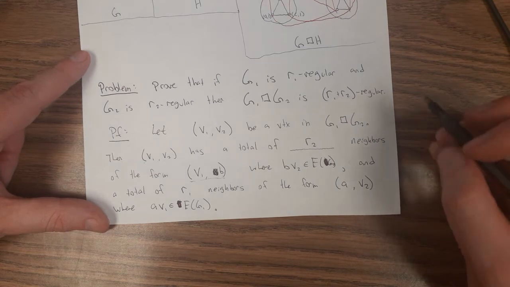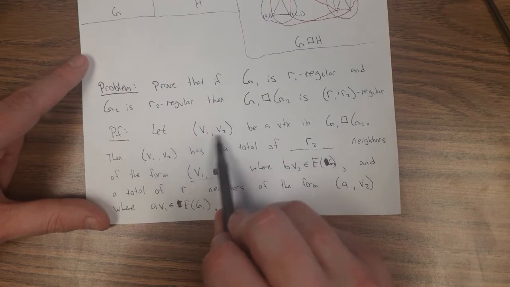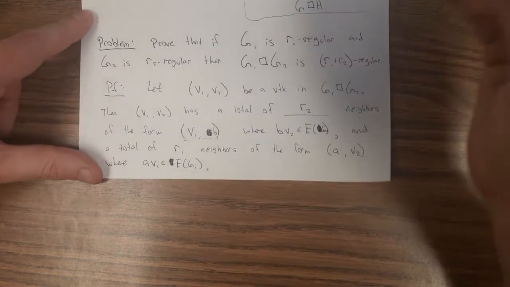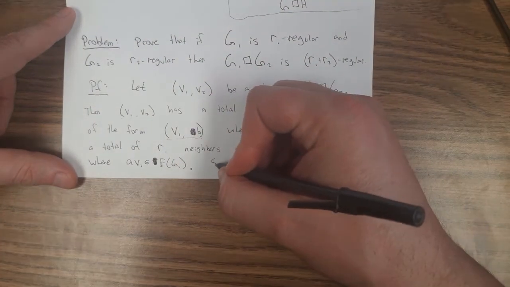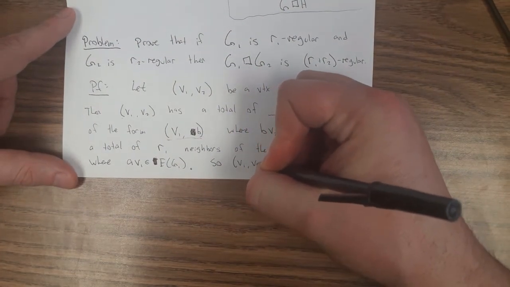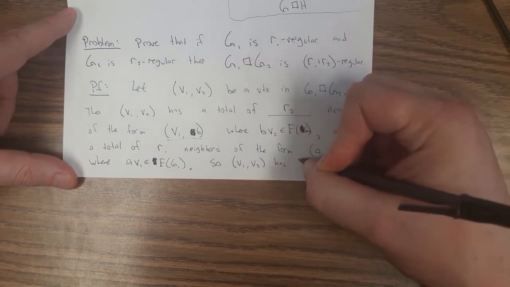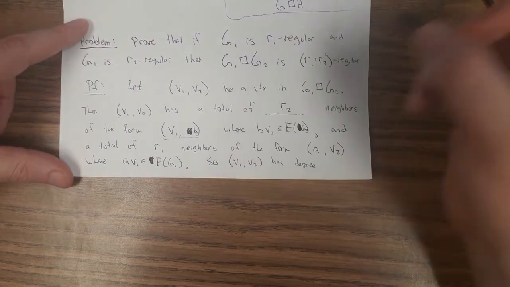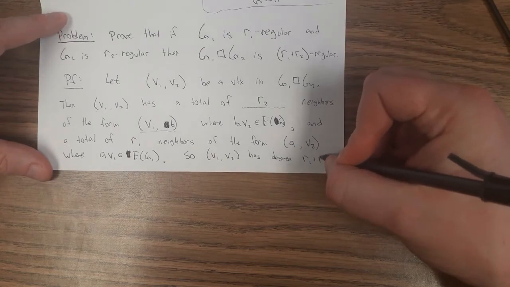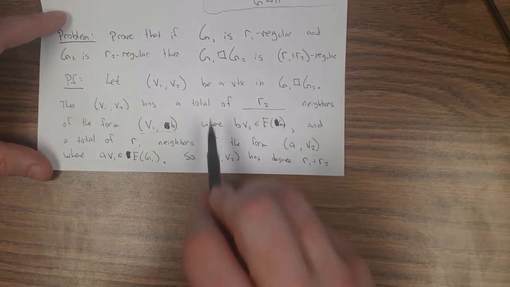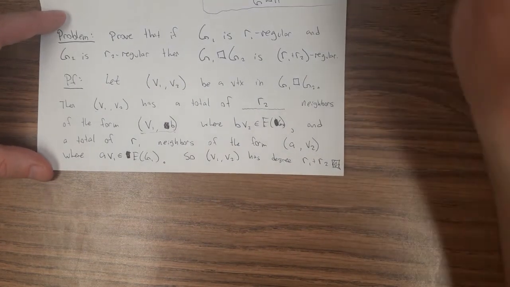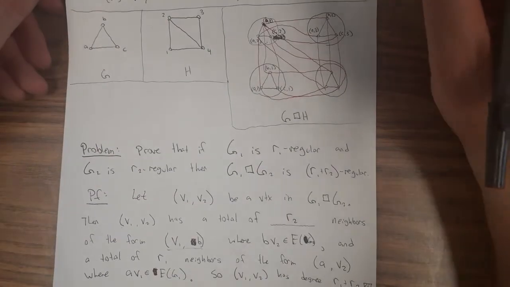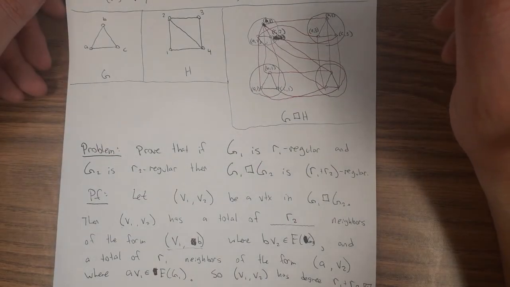And then, yeah, I think we can just put a proof box. We counted all the neighbors of this. Maybe I'll just write a short sentence summarizing this, but we're done. So V1, V2 has degree R1 plus R2, and that's true of any vertex in the product graph. So it's R1 plus R2 regular, and that's the proof. Okay.